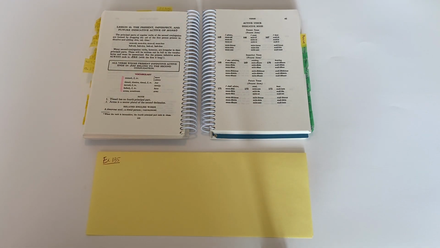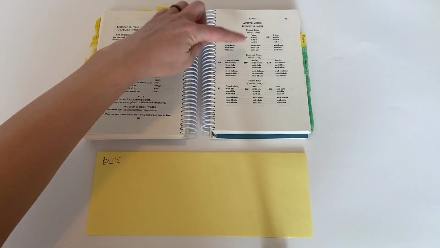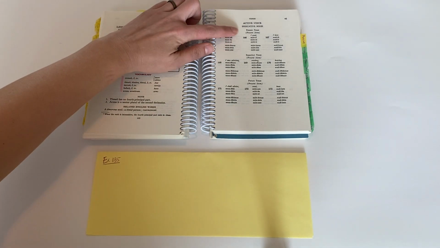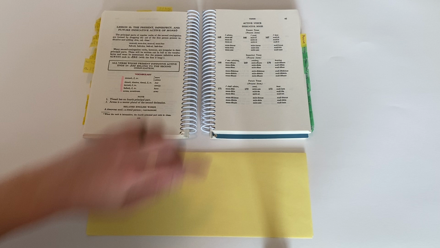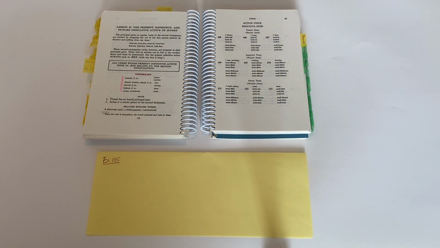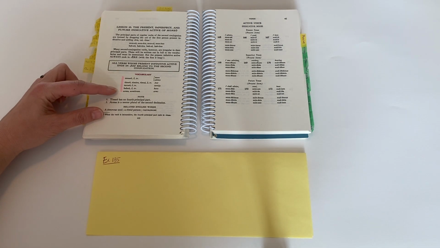through 173, I should say, in the three different tenses that we've learned about: present tense, imperfect tense, and future tense. So swapping around those endings to change the person, number, and tense of those verbs. Also on page 120, we're given some new vocabulary words that are second conjugation verbs.